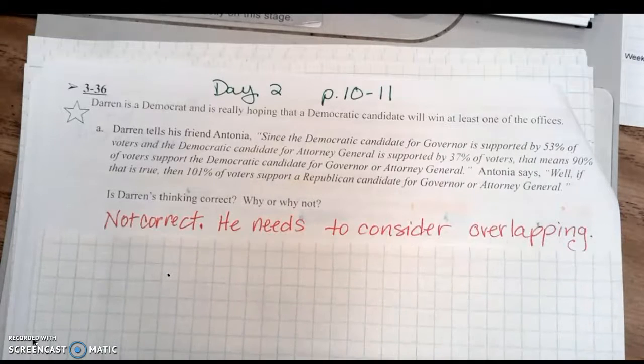Is Darren's thinking correct? He is not correct. He needs to realize that there were overlapping parts. Remember when we shaded the column yellow and we shaded the row orange? The overlapping part would need to be subtracted out.